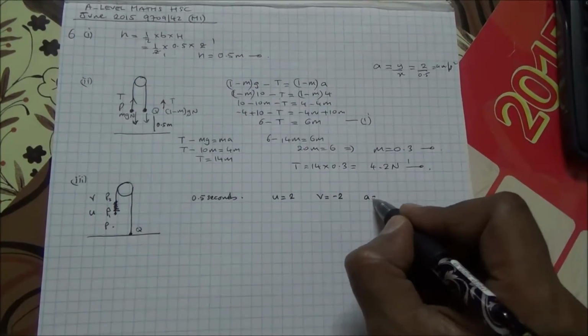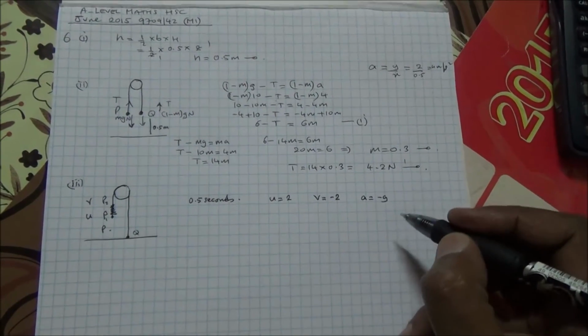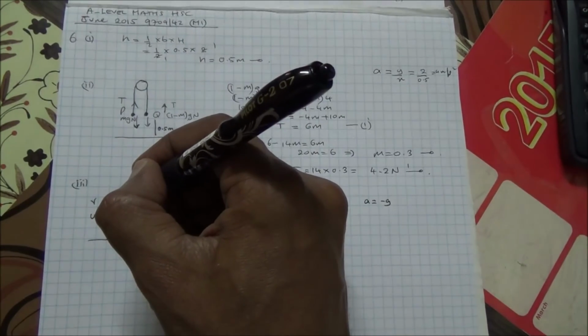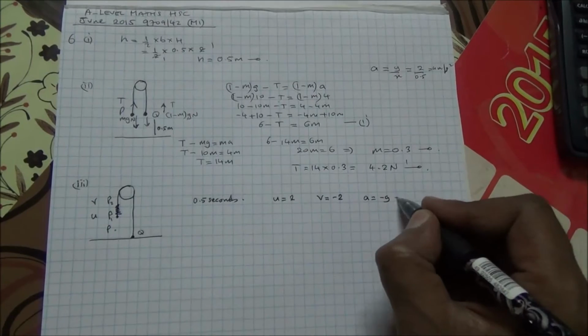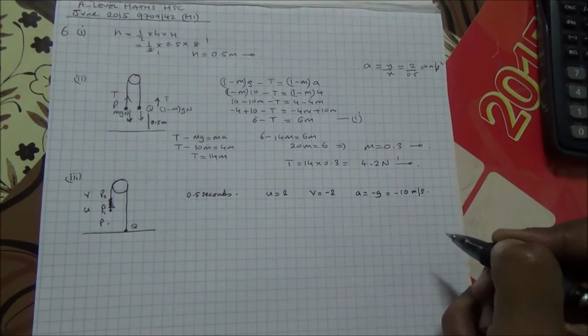The acceleration is the force due to gravity, which is minus g. Because if the object is moving upward, gravity will try to pull it downward, which is basically minus 10 meters per second squared.